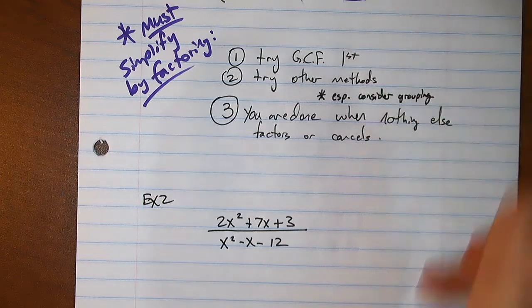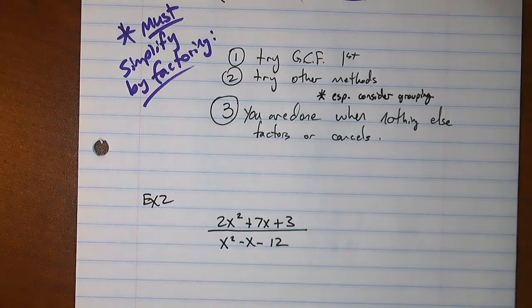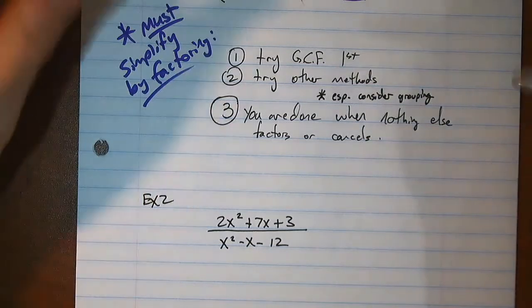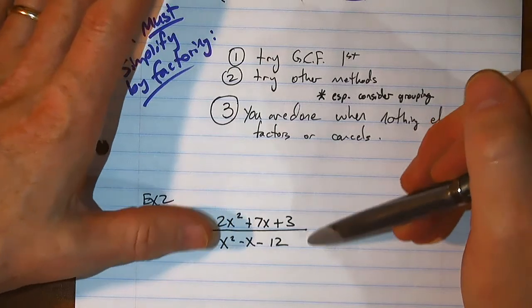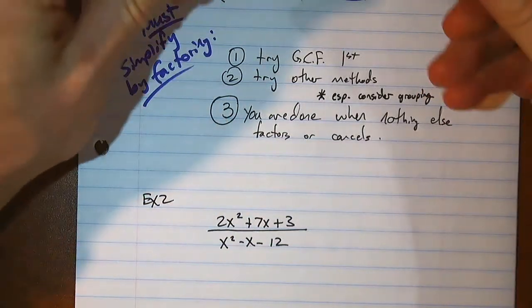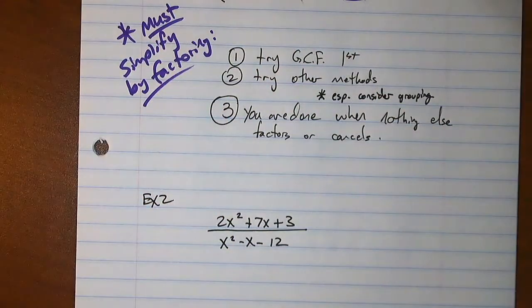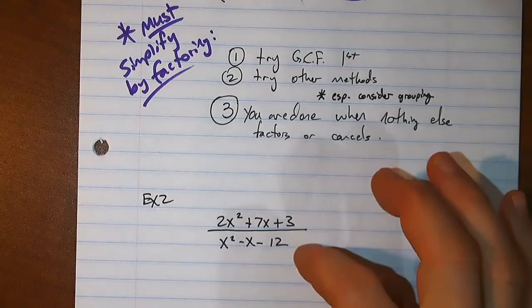Because remember, grouping is that one method that we looked at that always works. So we want to especially consider grouping. So it turns out, I'll kind of jump to the punchline here. It turns out that both of these can be factored with grouping. So what I would recommend or ask you to do now, pause the video right now and try and factor both of these with grouping.